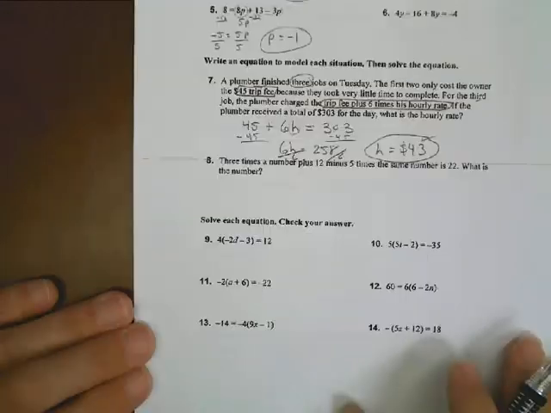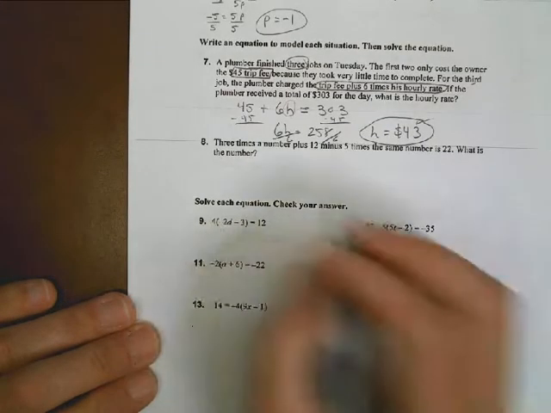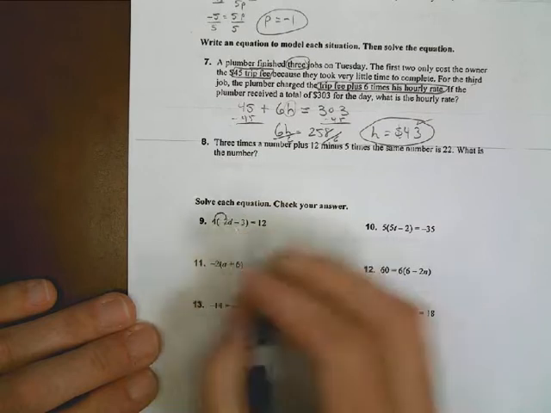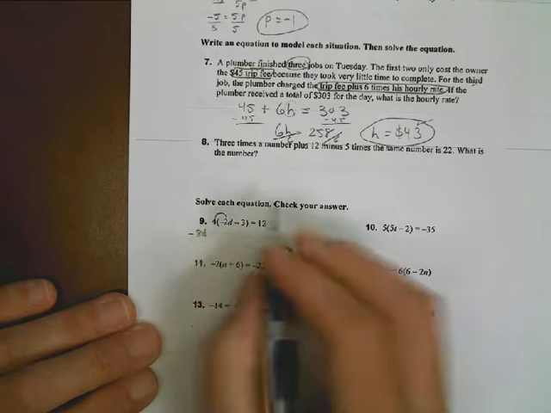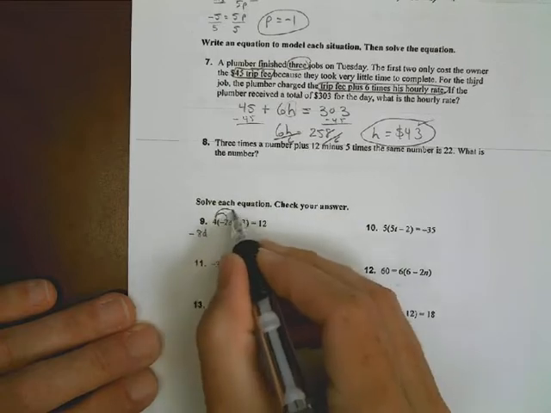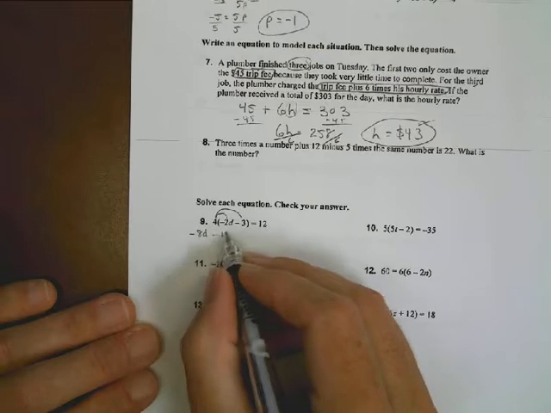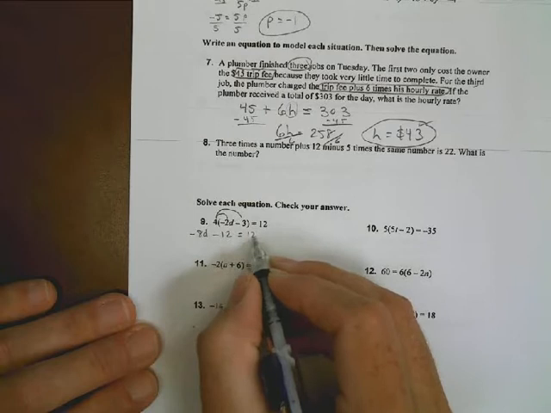Let's move down, number 9. Alright, number 9, we're going to use the distributive property here to figure this one out. I'm going to first take the 4 and multiply 4 times negative 2d, which becomes a negative 8d. Then I'll take the 4 and multiply it by the negative 3. 4 times negative 3 is negative 12. And that's going to be equal to 12 over here.